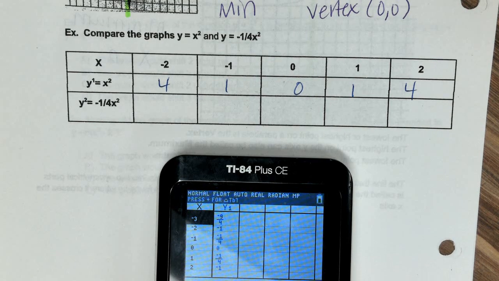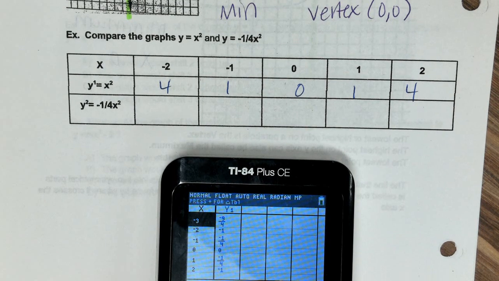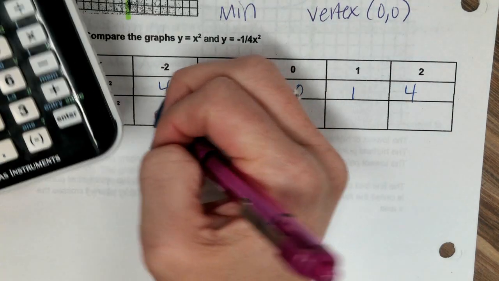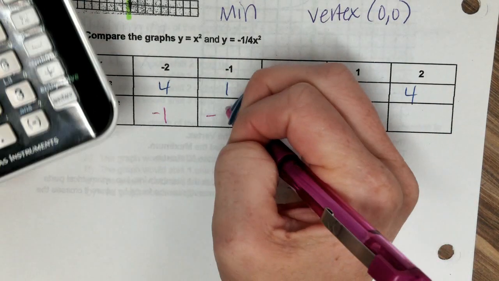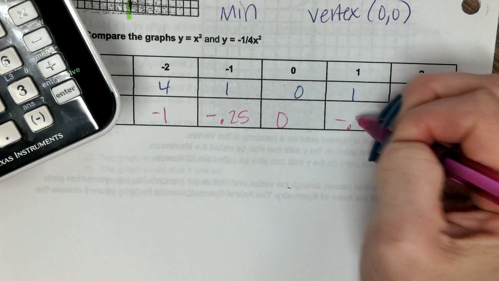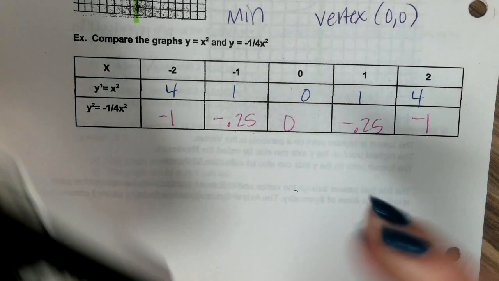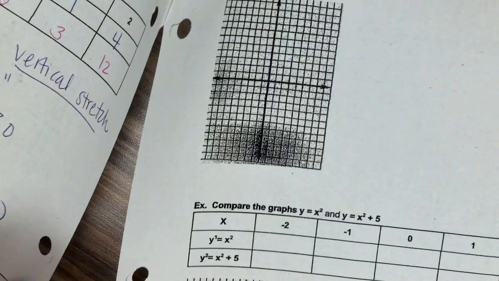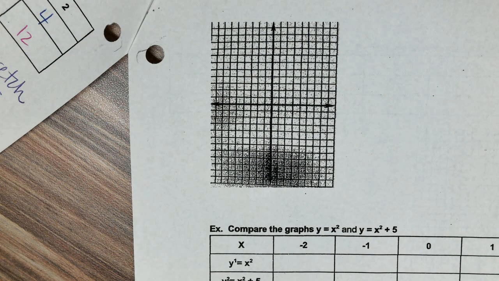And we're going to fill in our table. So when x is negative 2, y is negative 1. Negative 1/4, which is the same thing as negative 0.25. Okay, and the graph to this one's on the next page. It didn't fit. And yes, I know it's horrible quality, but that's what we got.